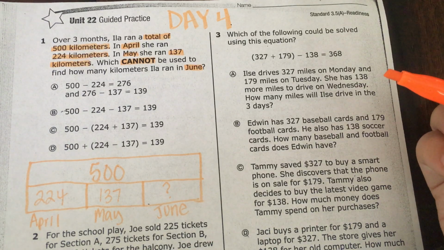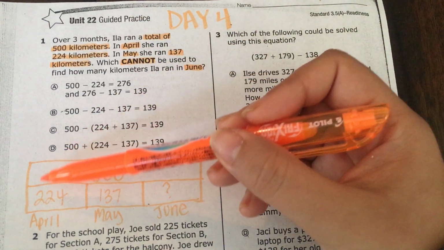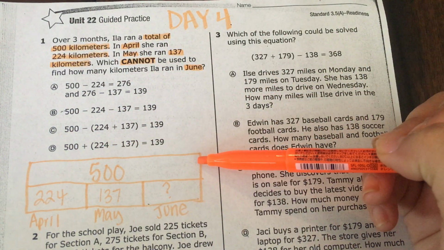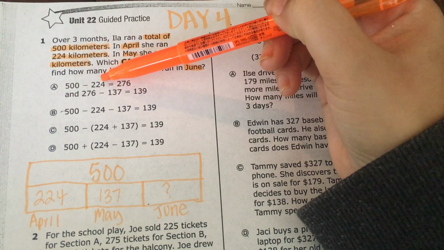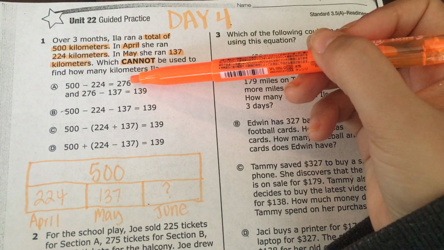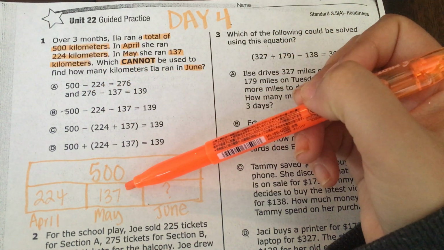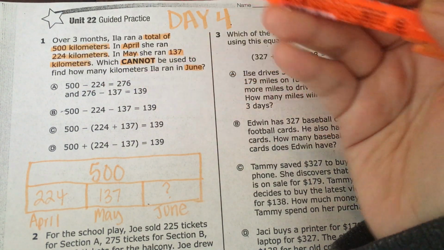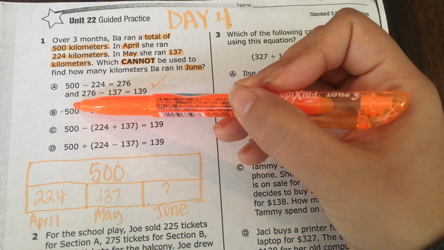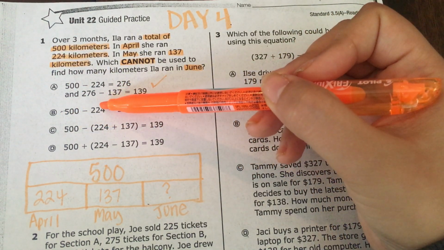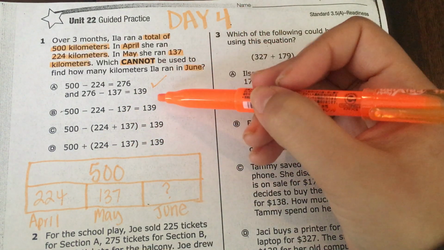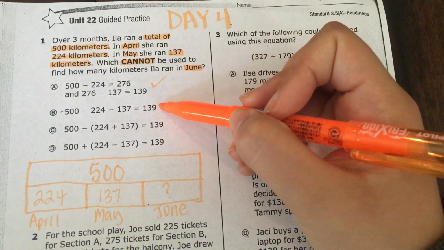All right, so we're trying to see which of these is not correct. All right, so if my total is 500, we can take away the first part, which is 224, and we have 276 left over. Then we can take away the second part, which is 137, and we have 139 left over. So that is correct. Or we can start with the total, take away the first part, 224, and take away the second part, 137, and have 139 left over.